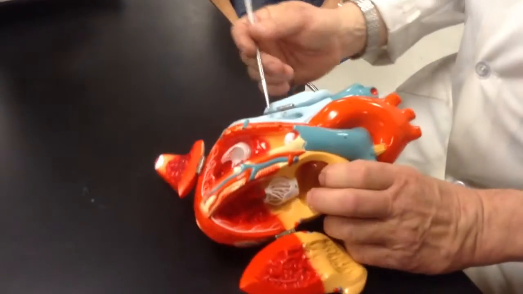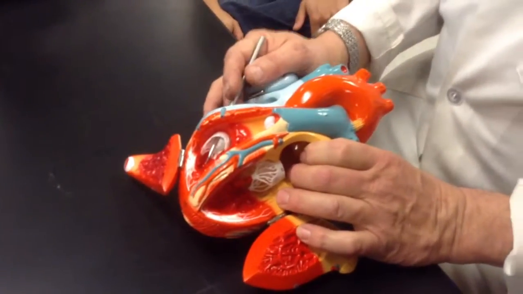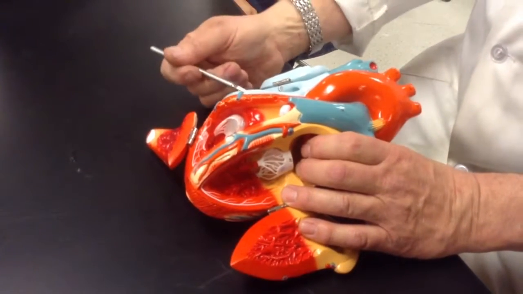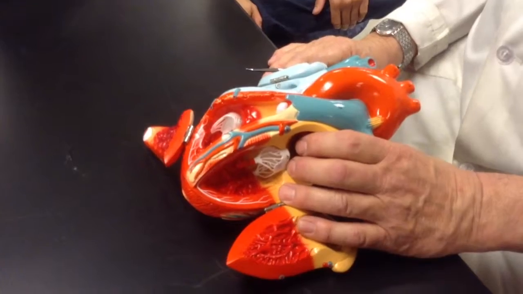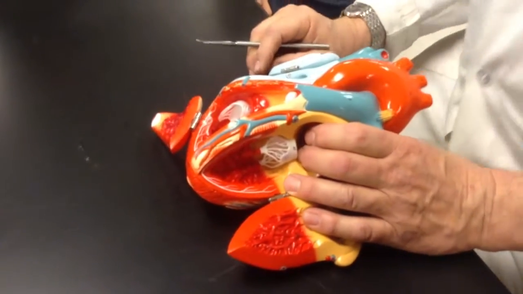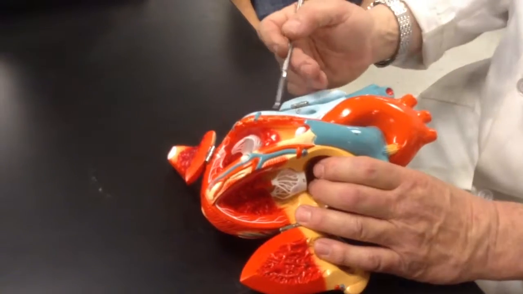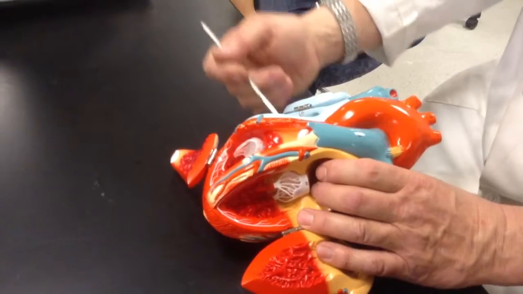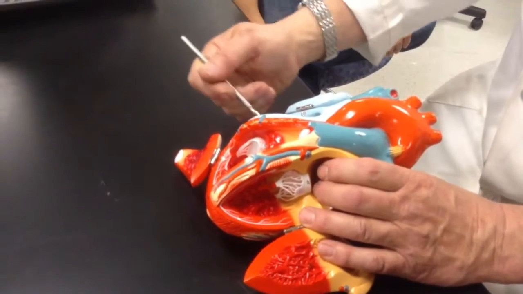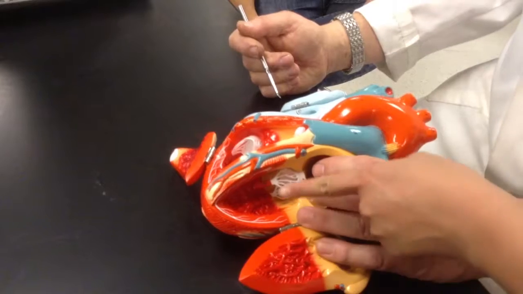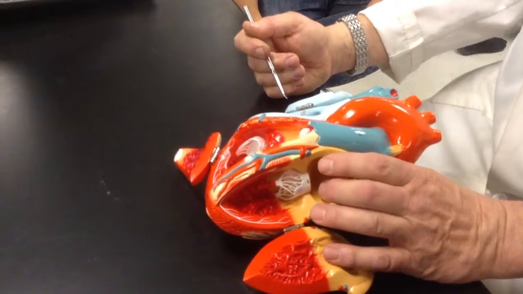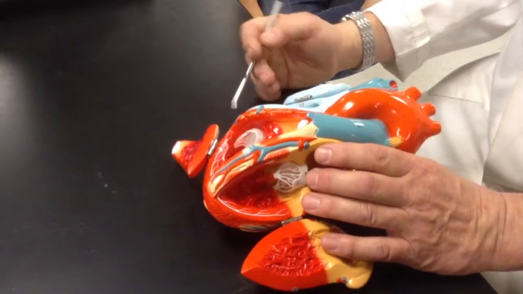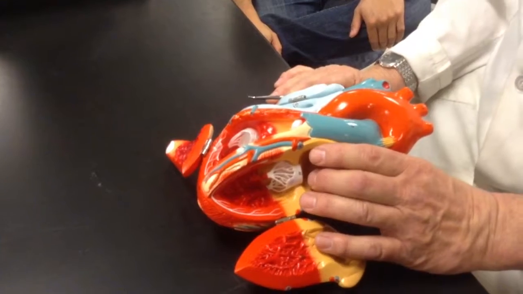Now, blood goes from here into the right ventricle, through a valve that separates the right ventricle from the right atrium. What's the name of that valve? Tricuspid. It's called the tricuspid, and it's also known as the right AV valve, atrioventricular. It's in between the atrium and the ventricle. That would be the left AV valve, also known as the bicuspid, also known as the mitral valve. Clinically, you'll hear it called the mitral valve more often than anything else.